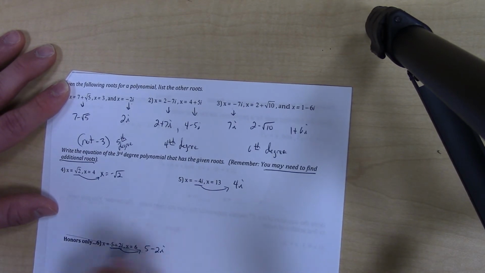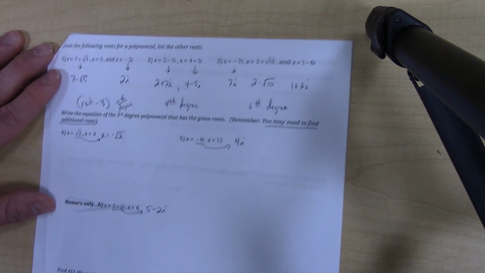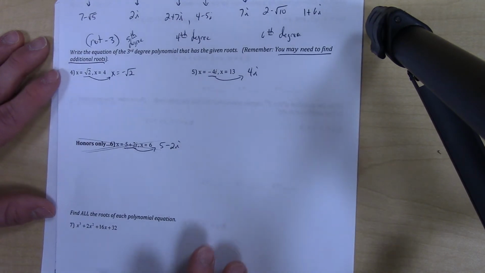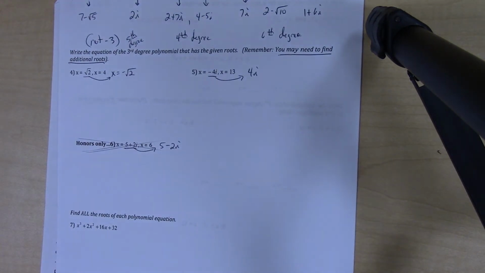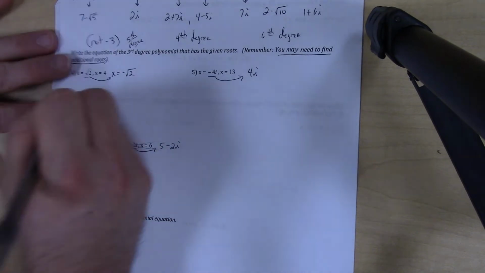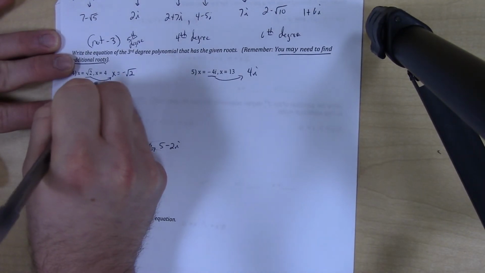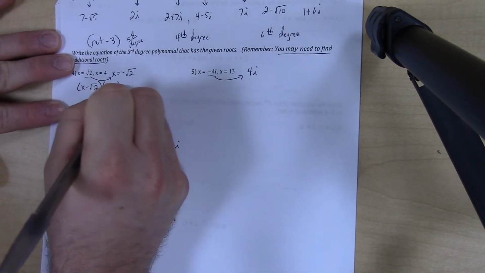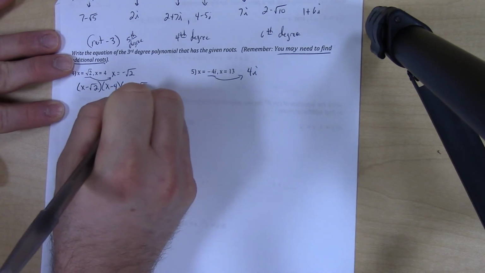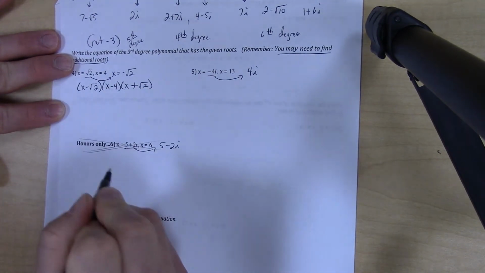Now we're not going to do this one. I just want to give you an idea that I also have to have that. It's crazy difficult. You don't want to see it. Okay? But for the other two, when I'm given the roots, you had to do this in 6.1b. You can write this as x minus square root of 2, x minus 4, and x minus negative square root of 2, which of course changes to a plus.